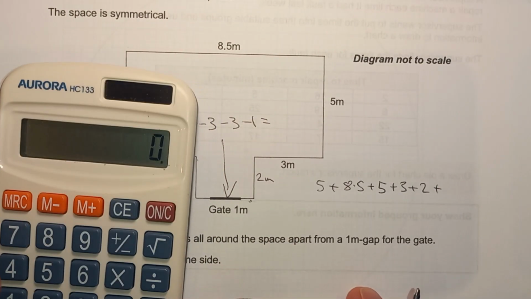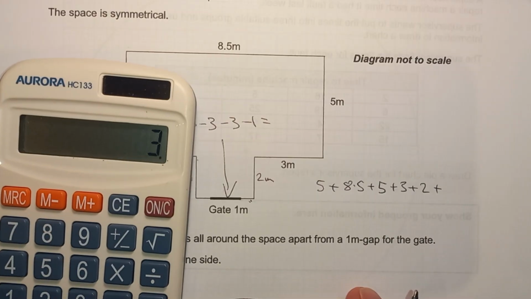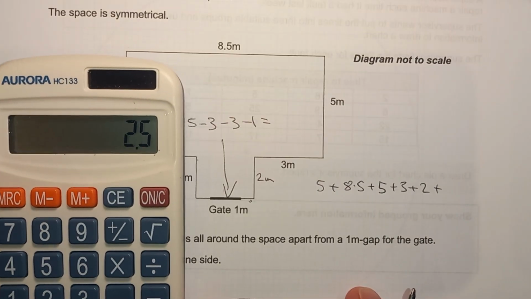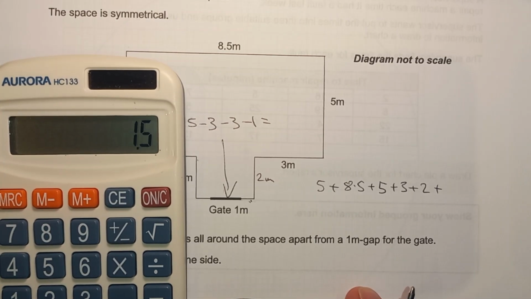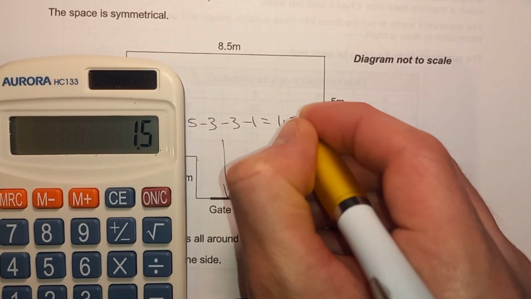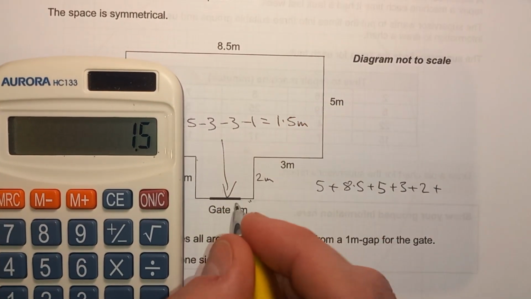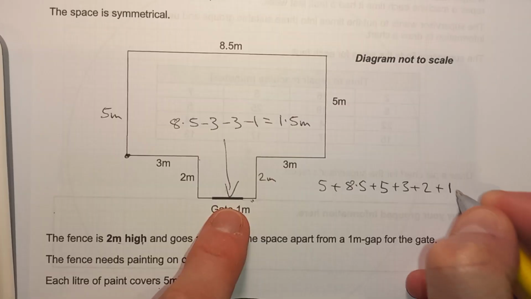So if we do our 8.5 minus 3, minus another 3, minus 1 for the gate. Oh, so let's try that again. 8.5 minus 3, minus another 3, minus 1 for the gate gives us 1.5 metres. Okay, so we're going to add on a 1.5.